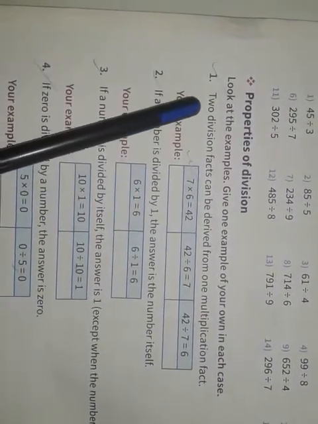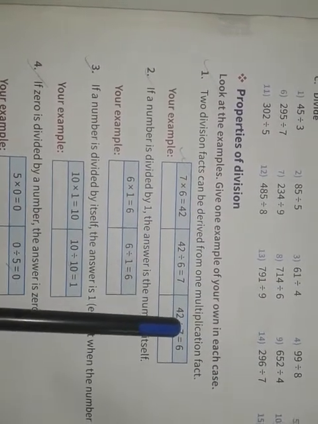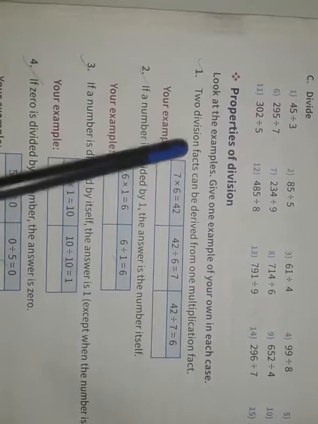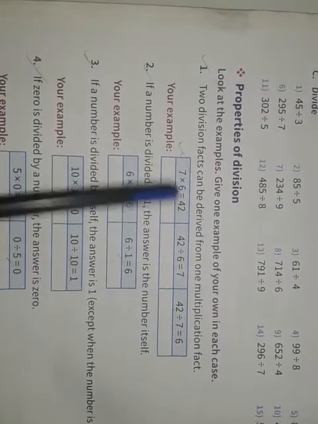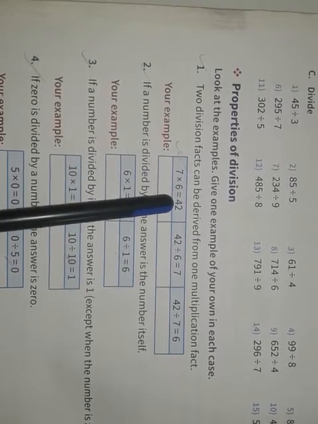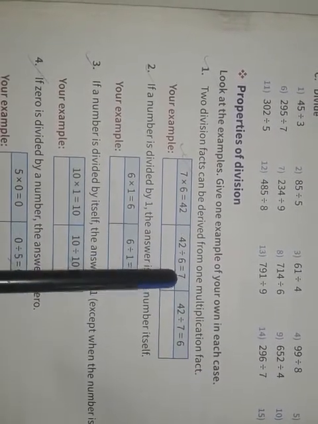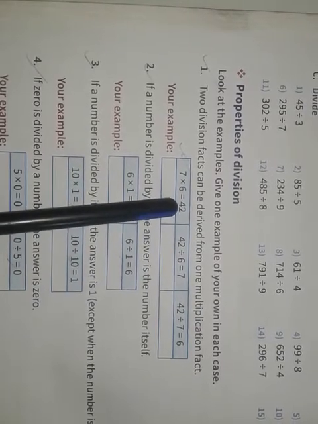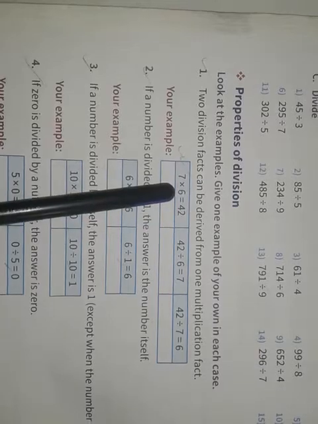Now we study the properties of division. First property: two division facts can be derived from one multiplication fact. Okay, we can derive two division facts from one multiplication fact. How? You see, 7 sixes are 42. Then we can write 42 divided by 6 is 7, or 42 divided by 7 is 6.